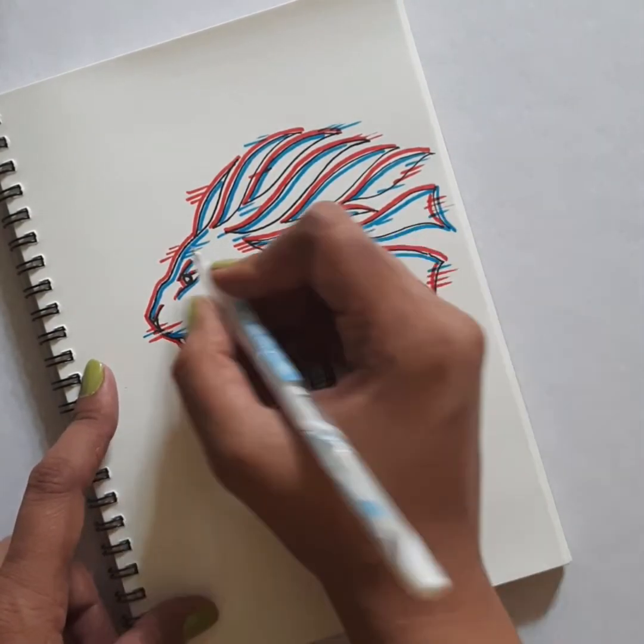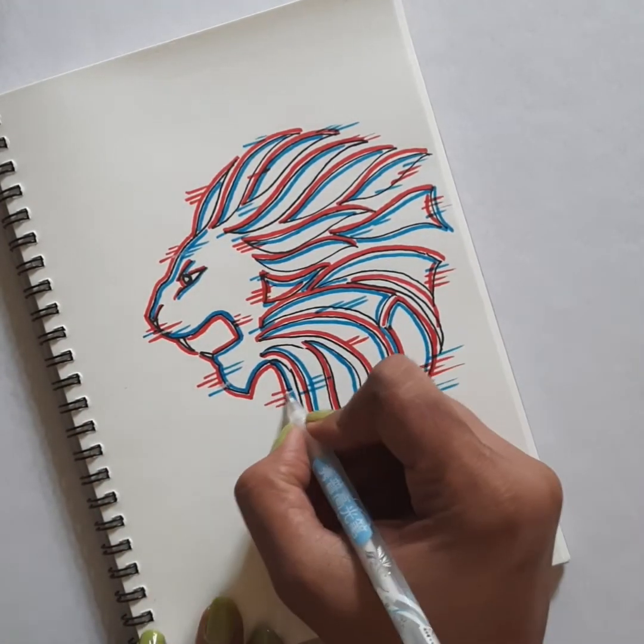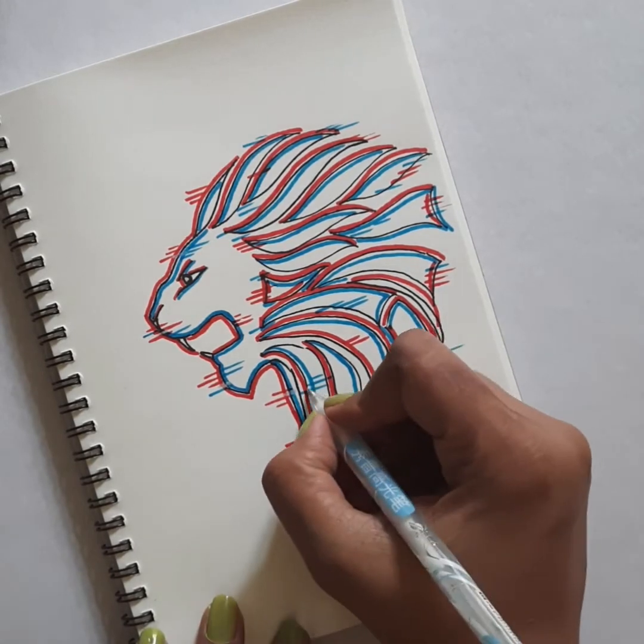Now, fill the gap with white marker pen to get the effect.